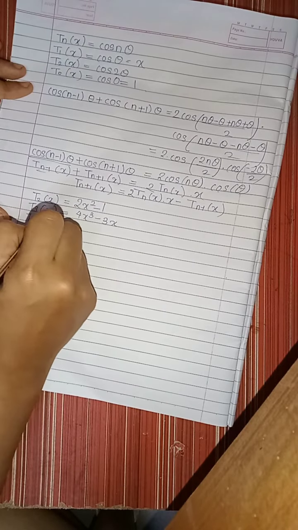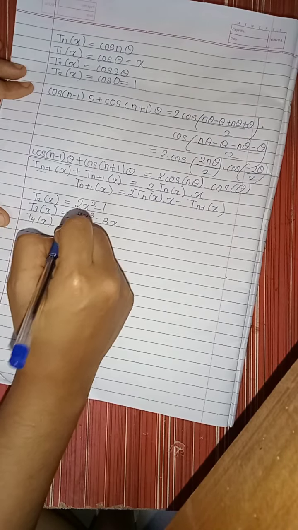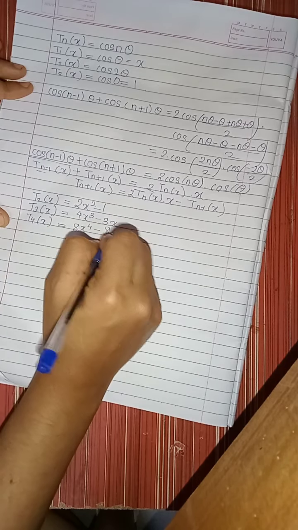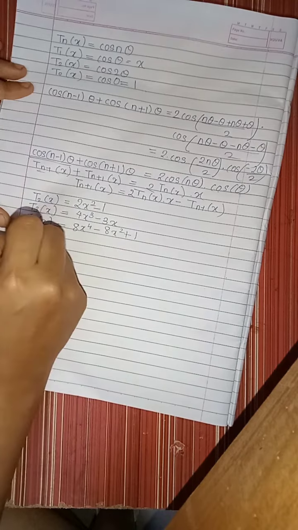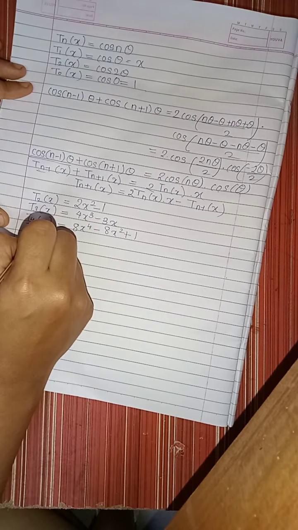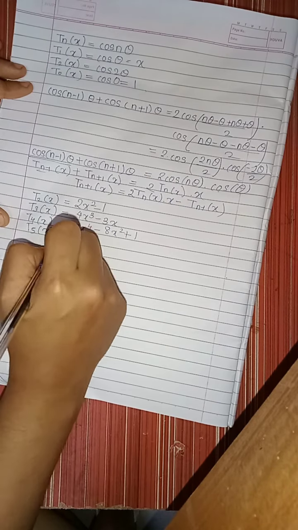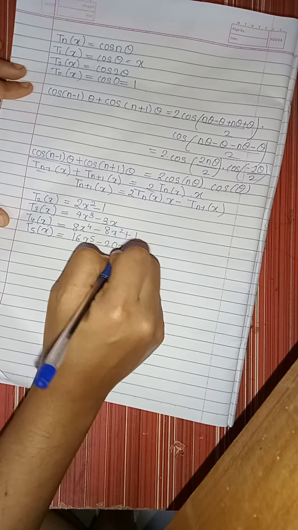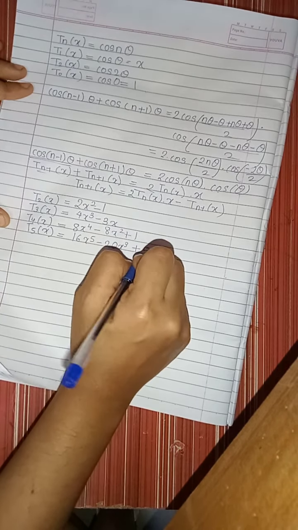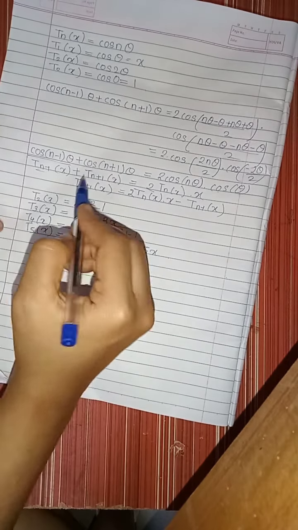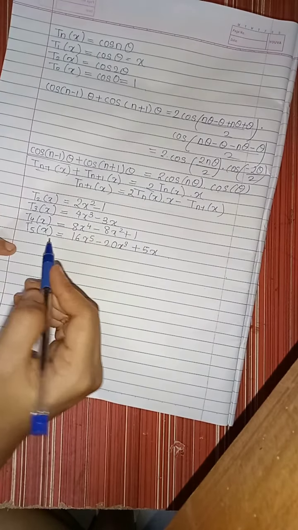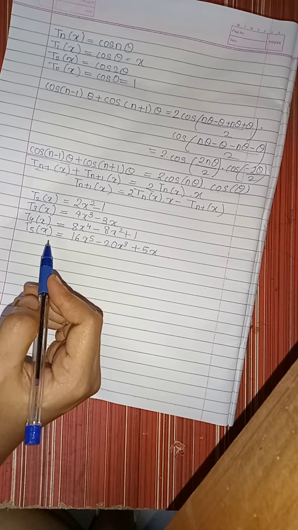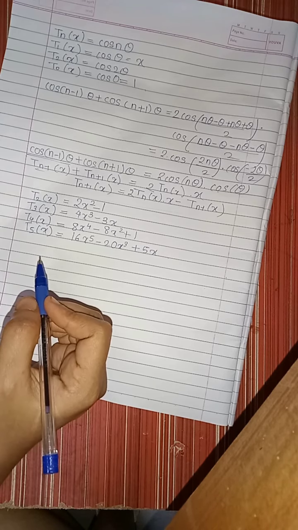T4 of x will be 8x raised to 4 minus 8x square plus 1. T5 of x equals 16x raised to 5 minus 20x cube plus 5x. So using this recurrence relation, we can compute all the values of T2, T3, T4 and so on, whatever we need.